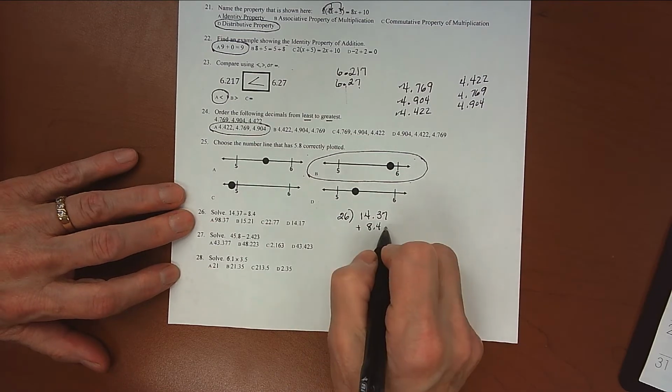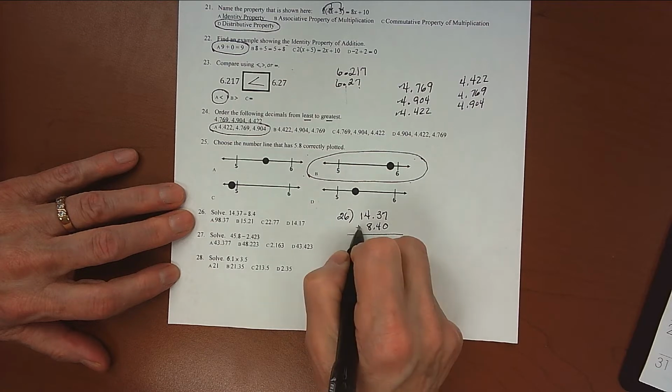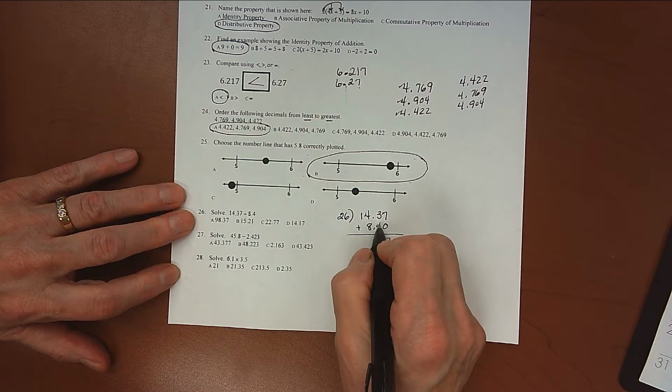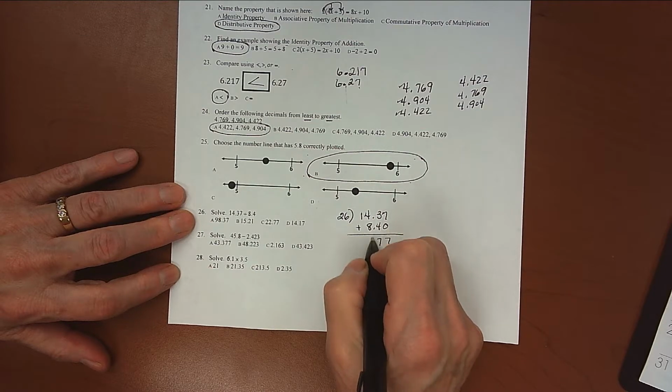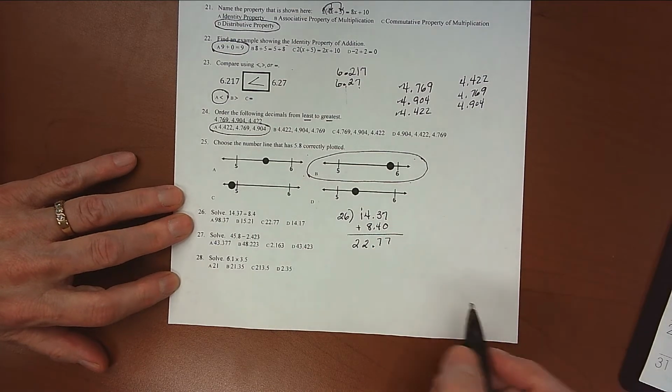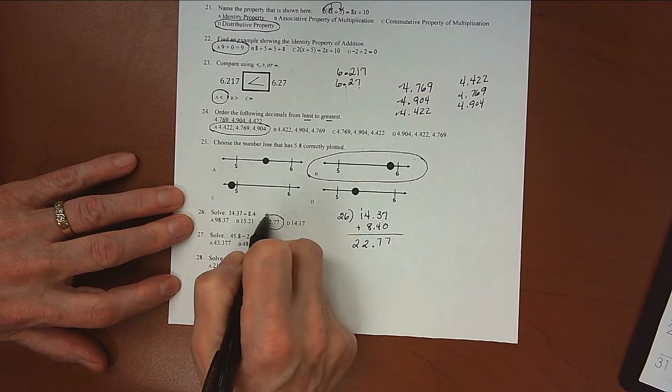Lined up the decimal points, add a 0 there for a place value holder. We're adding 7 plus 0 is 7, 3 plus 4 is 7, bring my decimal point down. 8 plus 4 is 12, carry my 1. So I'm looking for 22 and 77/100, and I see that in C.